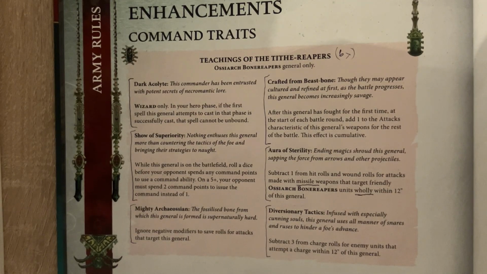Subtract 3 from charge rolls for enemy units that attempt to charge within 12 inches of this general. Okay. So here's my thought on that.